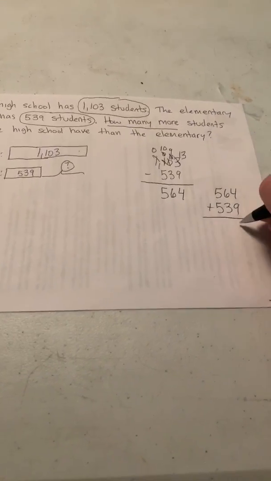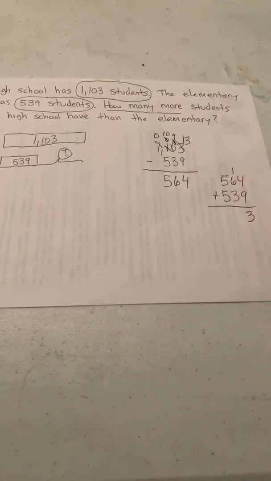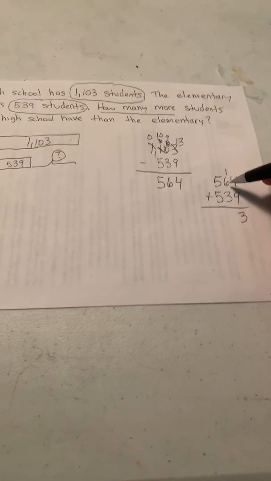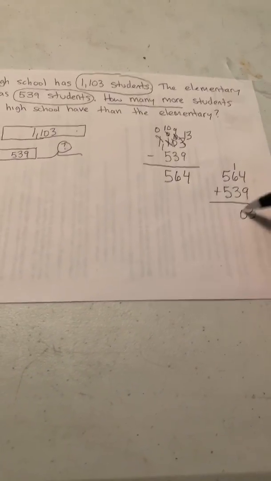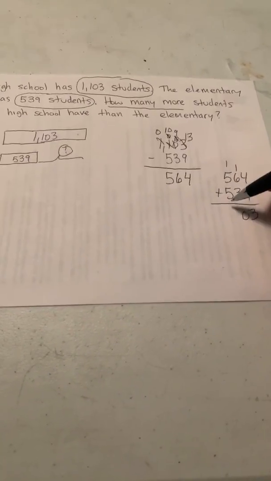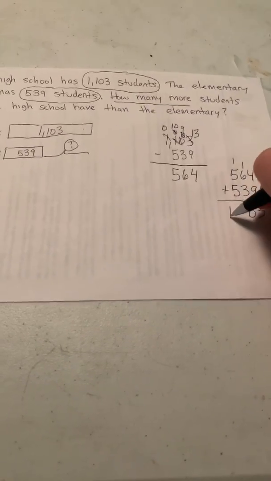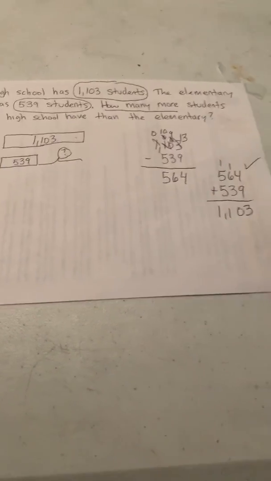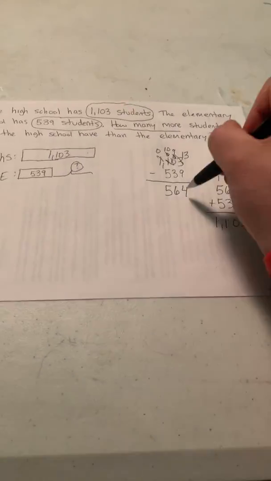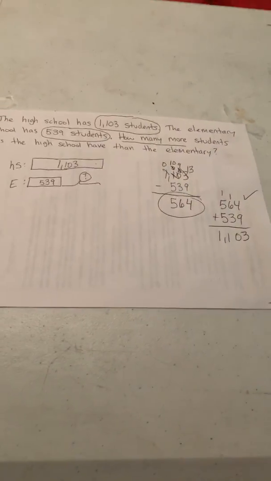4 plus 9 is 13, so 3, carry the 1. 1 plus 6 is 7, plus 3 is 10, carry the 1. 5 plus 5 is 10, plus 1 is 11. Oh, look at that. Our work is checked properly. So 564 should be our answer.